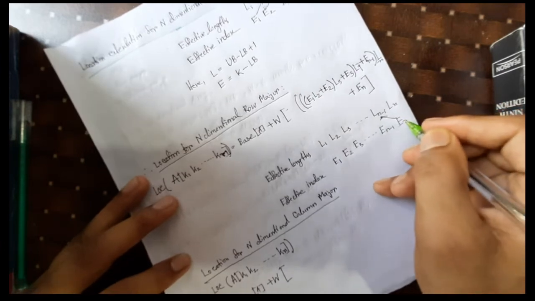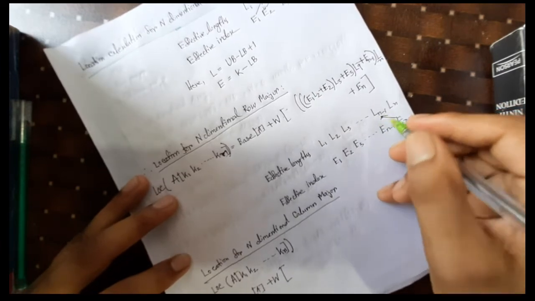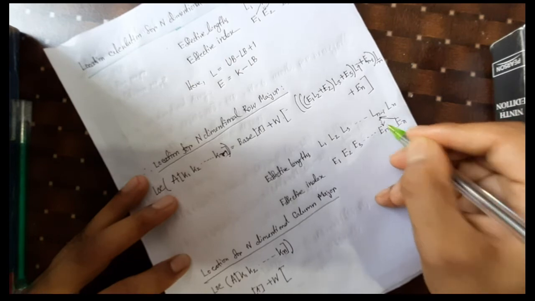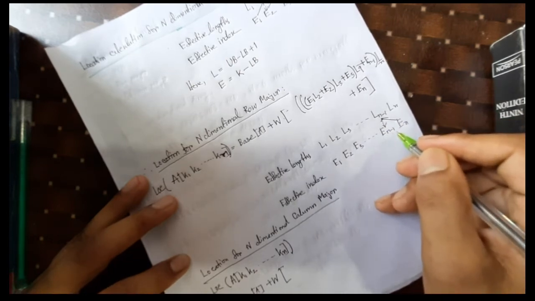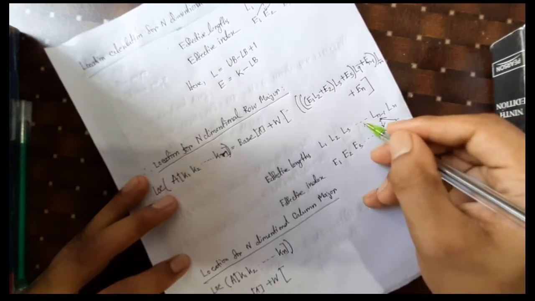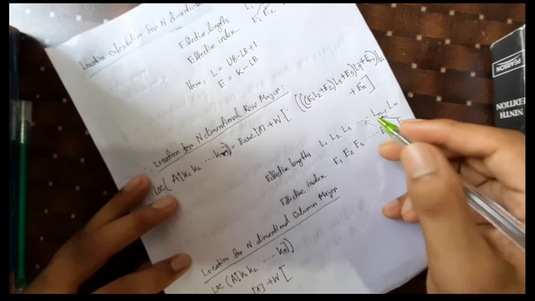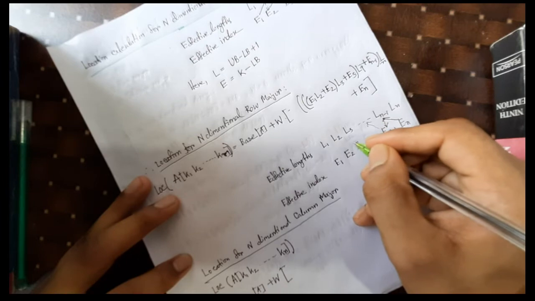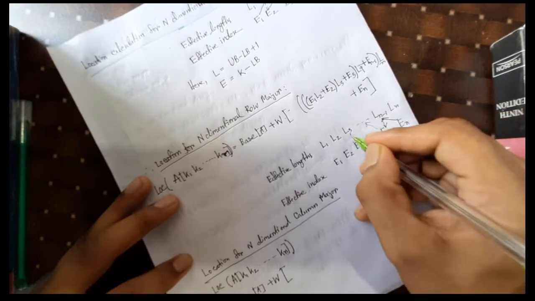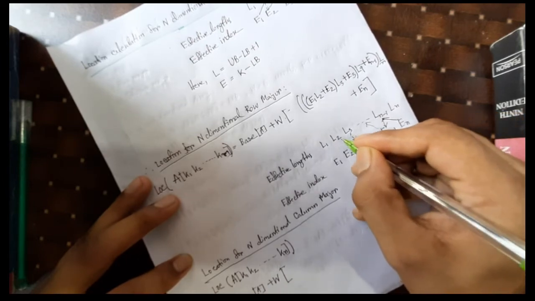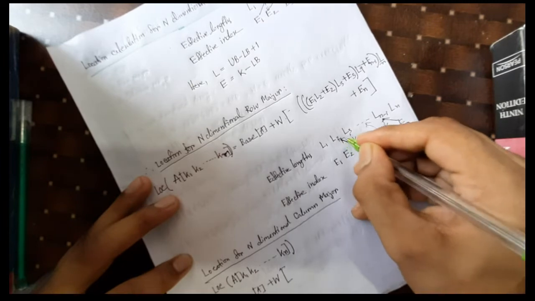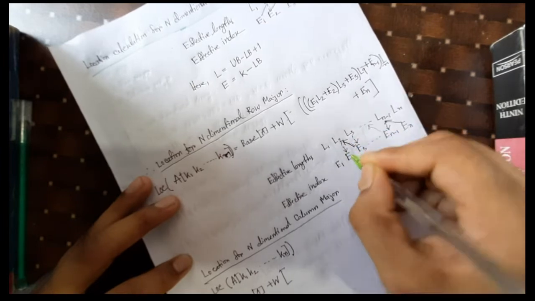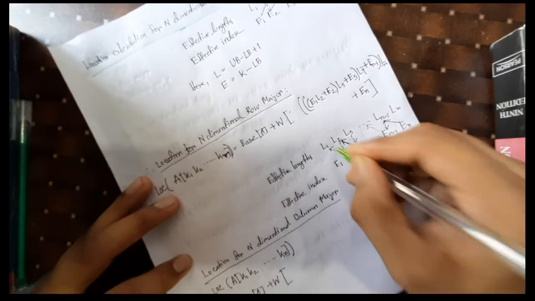Multiply En into Ln minus 1 and then just add En minus 1, then again begin the same, and at last what will we get? Just add, then multiply.